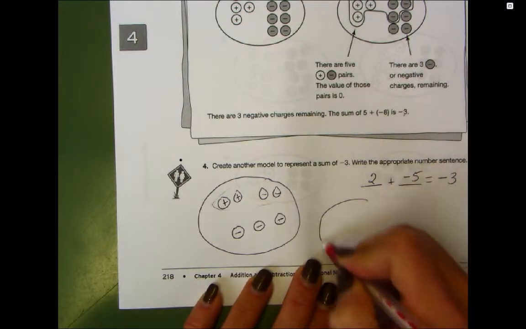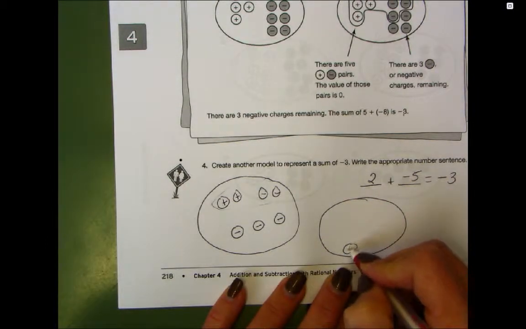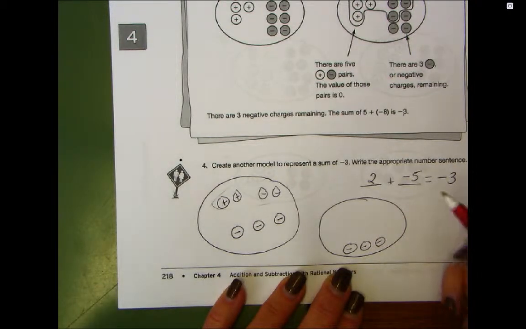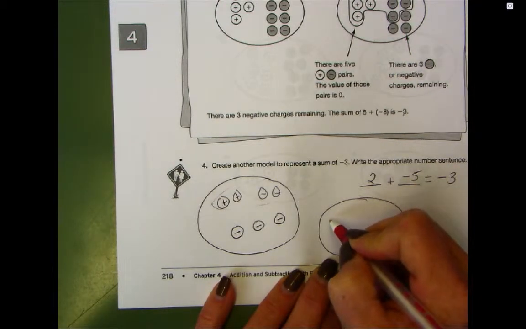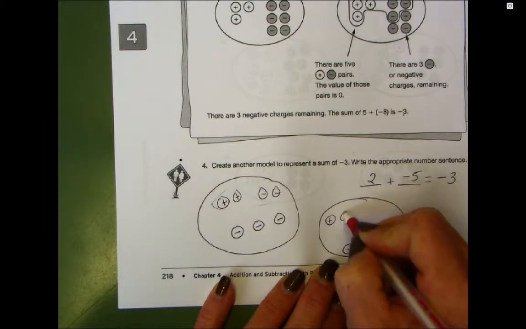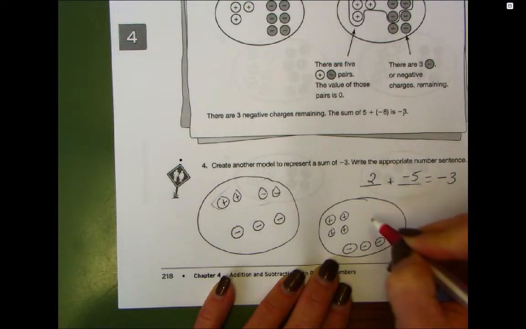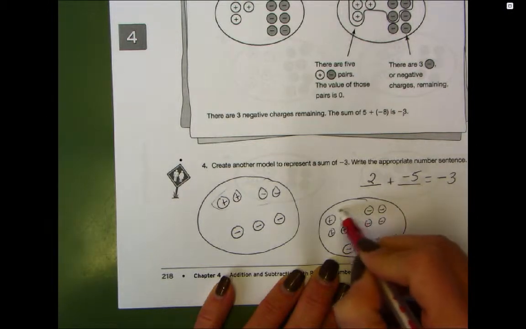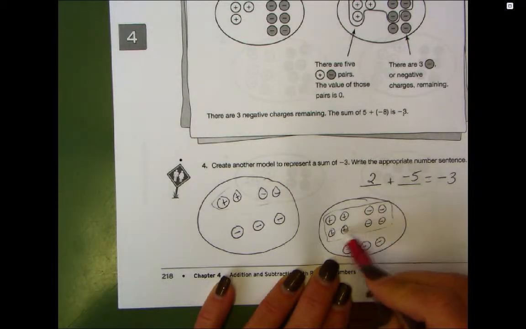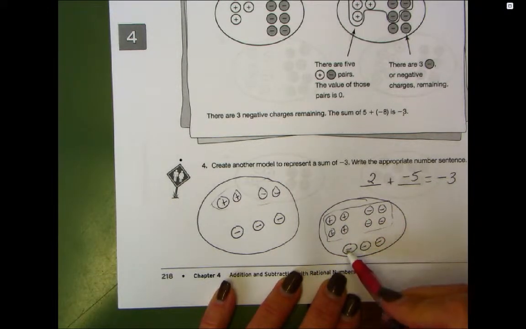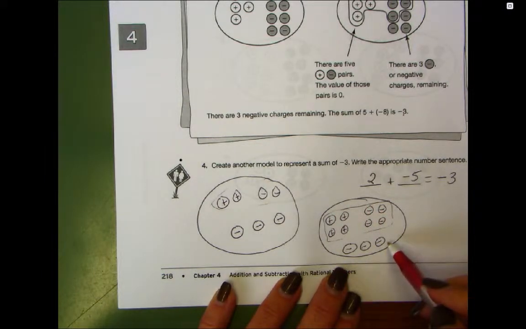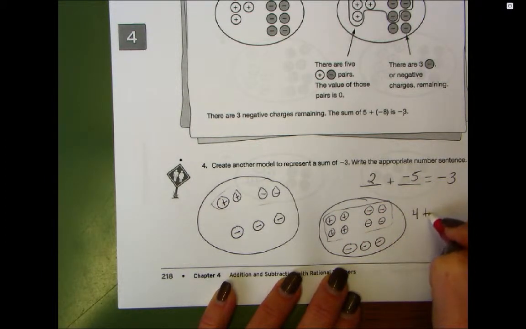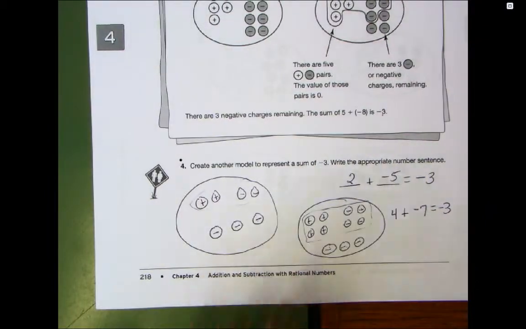I'm going to do one more example. If I need to have 3 negatives left on the plate, let's say I want to have 4 positives, then I need to have 4 negatives so that all of this gives me 0. 4 positives plus 4 negatives is 0, and I'm left with negative 3. So what's my equation here? It's positive 4 plus 1, 2, 3, 4, 5, 6, 7 negatives, and that would still leave me a solution of negative 3.